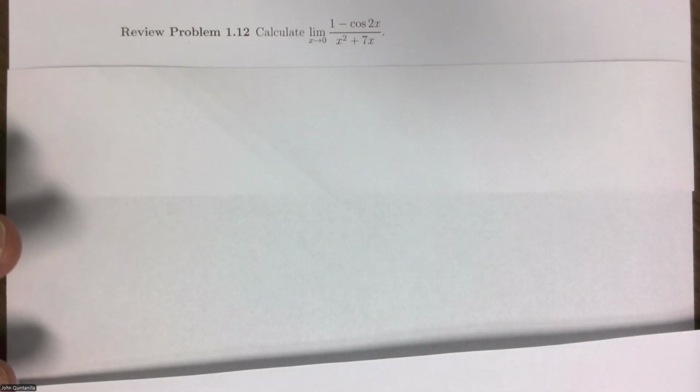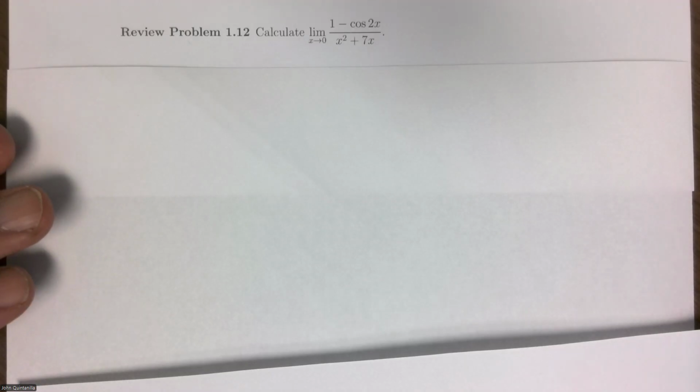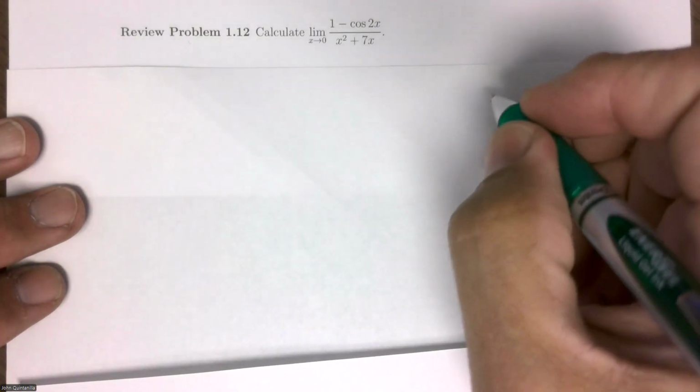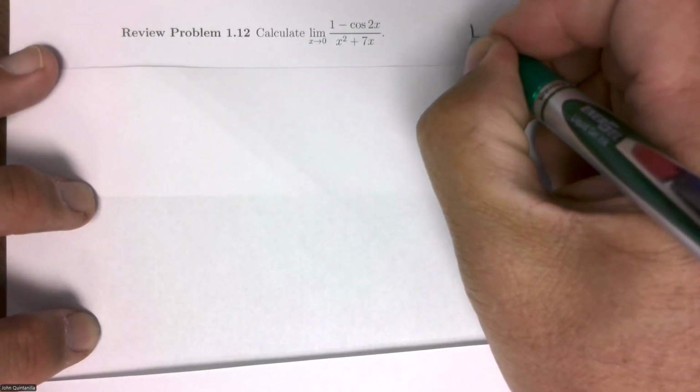Okay, let's take a look at this review problem. The limit as x goes to 0 of (1 minus cosine of 2x) over (x squared plus 7x). Before we get too deep into this, let's take a look at the form of this.